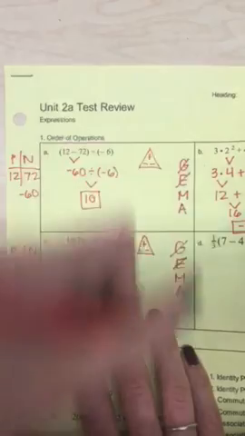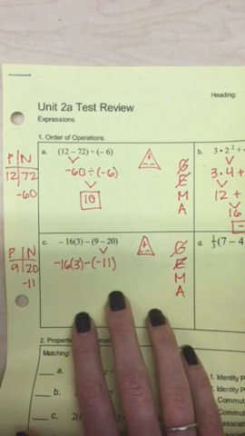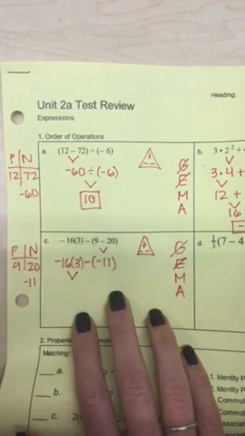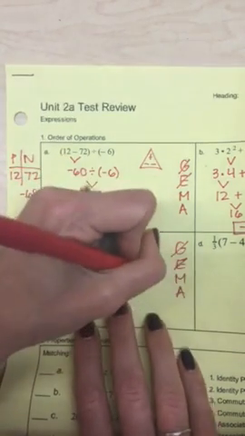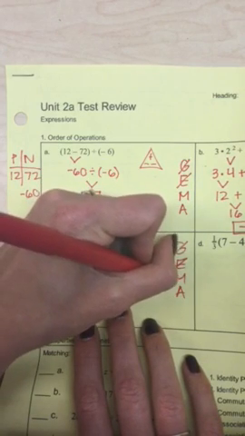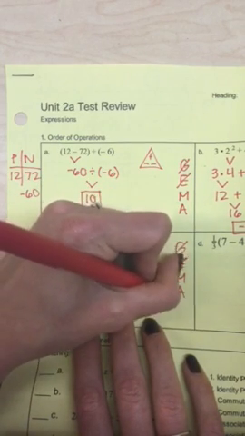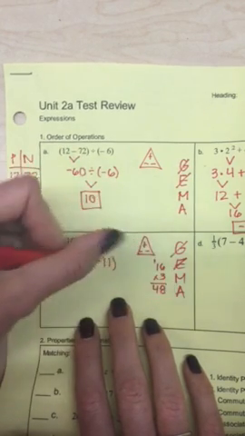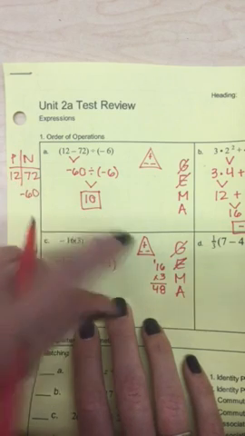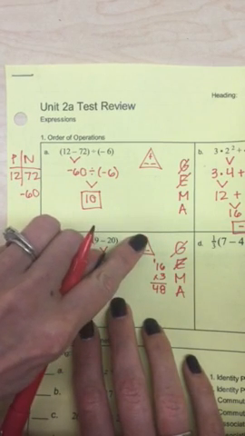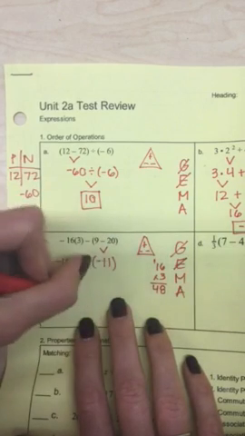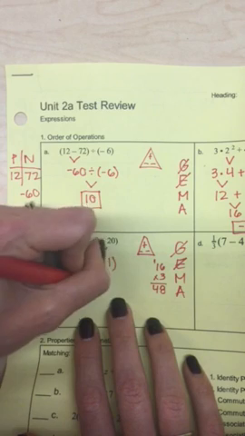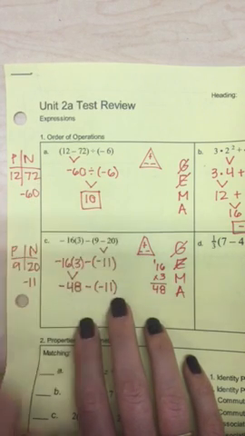There's no exponent, so I can cross that out right away. Now I'm going to do my multiplicative operations. Well, remember when a number is right next to a parentheses, that means we have to multiply. Okay, let's do 16 times 3. 3 times 6 is 18. Take down the 8, put up the 1. 3 times 1 is 3, plus 1 more is 4. Okay, and since I have a negative times a negative times a positive, that means that it has to be a negative. So I have negative 48, and then I am subtracting a negative 11.